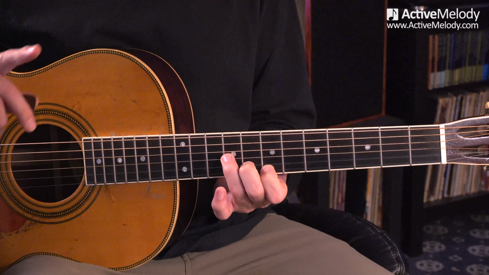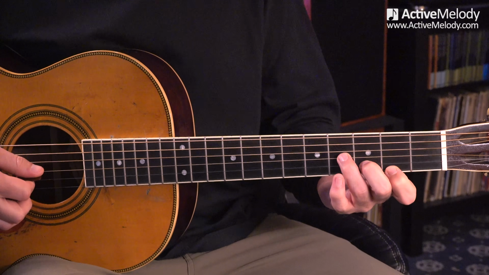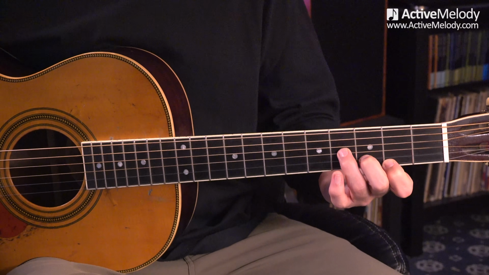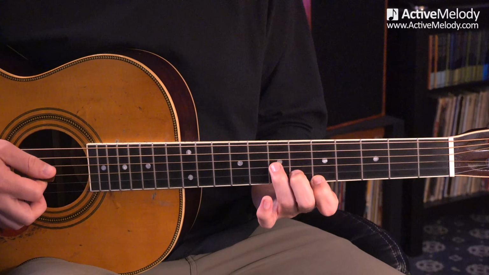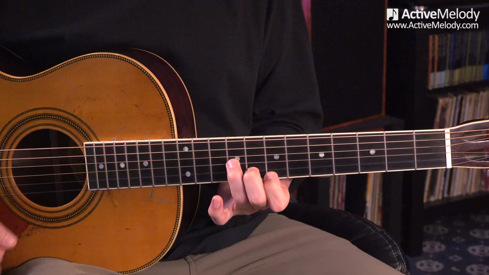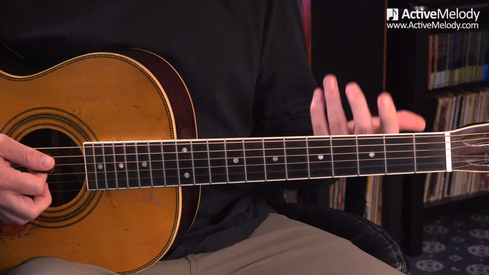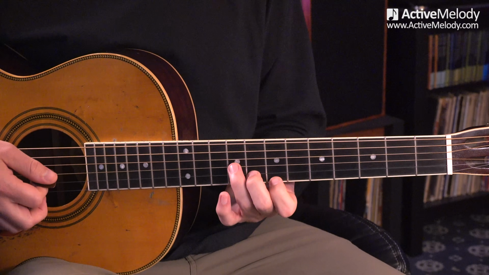It's a G6 chord. So as a quick review, we have our G major 7, we have our G9, and we have our G6. All using that same little stair-step triad.